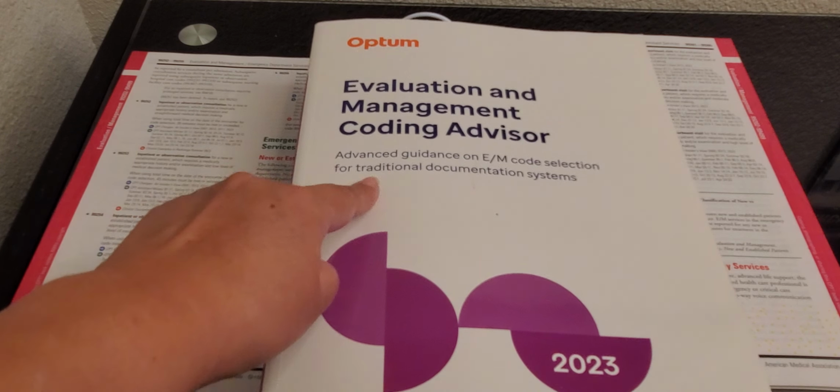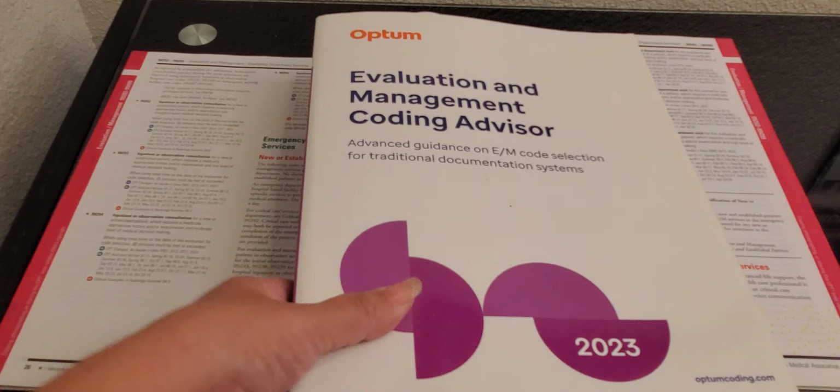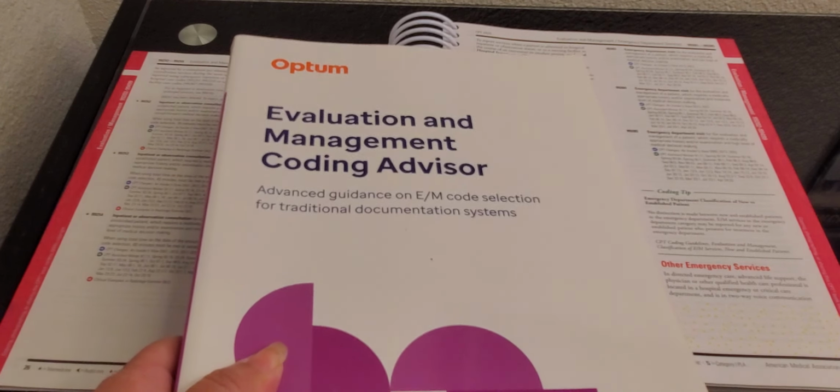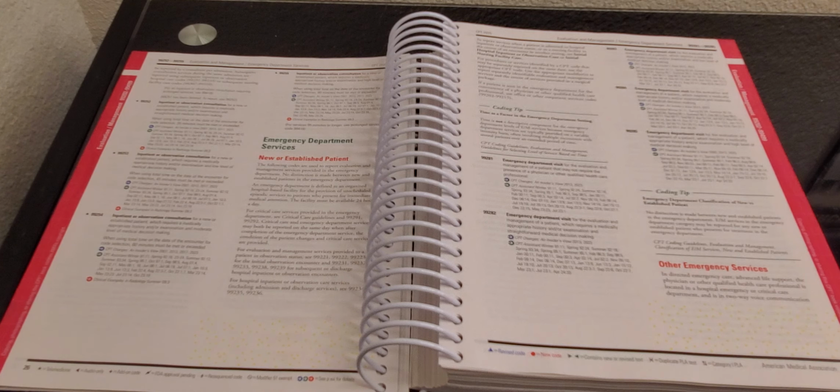But the thing about it is this book is going to help you if you use it and you work through it cover to cover, okay? That's what I would recommend if you are getting stuck on learning evaluation and management, because as I said, it is not difficult. For those people that say, oh, it's so scary, a lot of times people are just repeating what they've heard from somebody else.